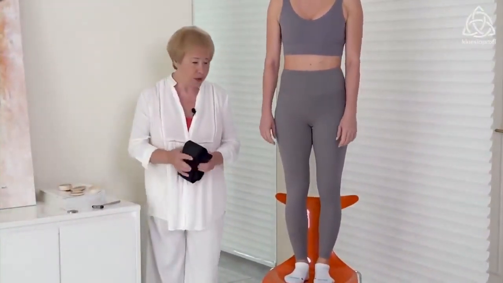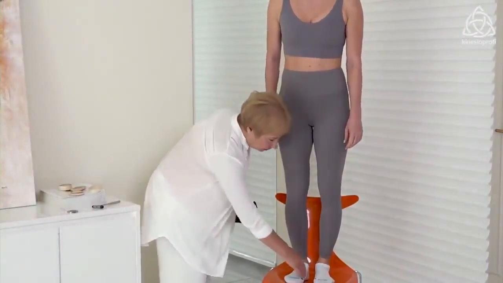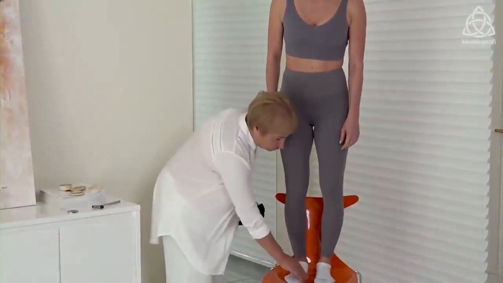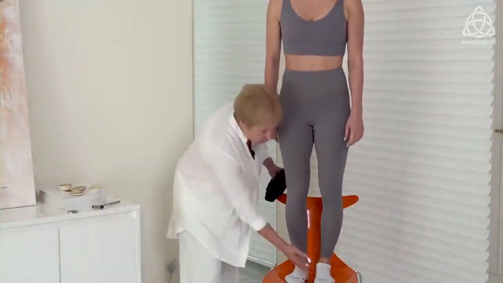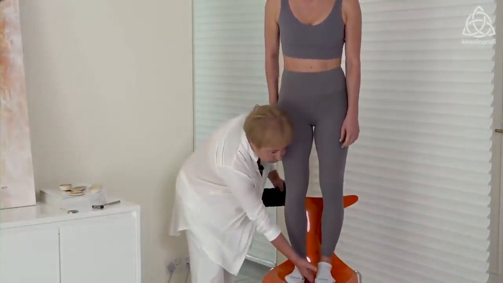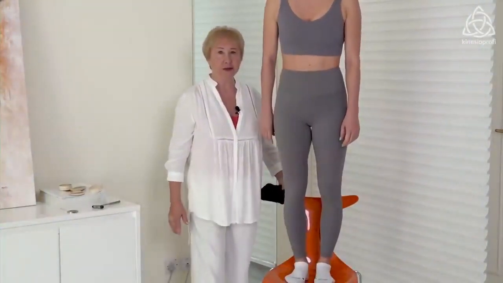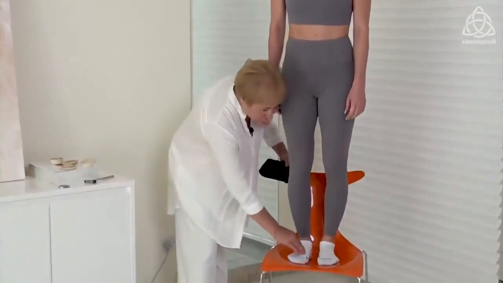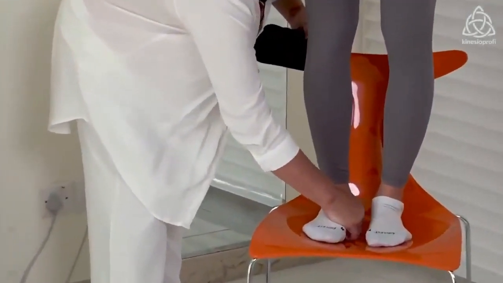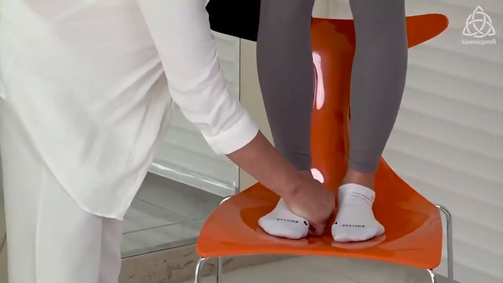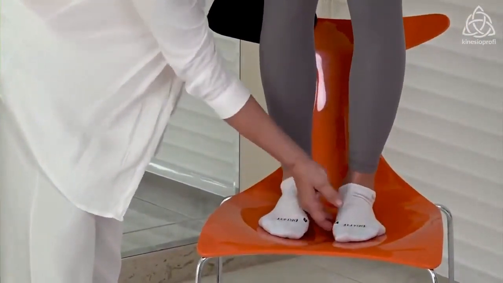And I look. Somehow, the arch of the foot concerns me. On one side, the arch of the foot is large. Please take a closer shot of the feet. And on the other side, the arch of the foot is small, and there's some pain that interests me here. And here.